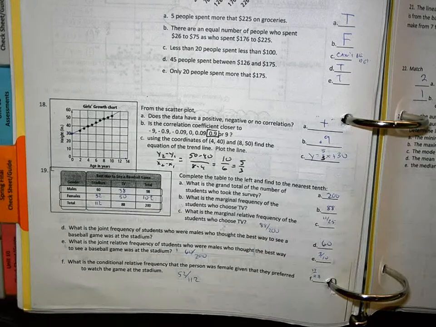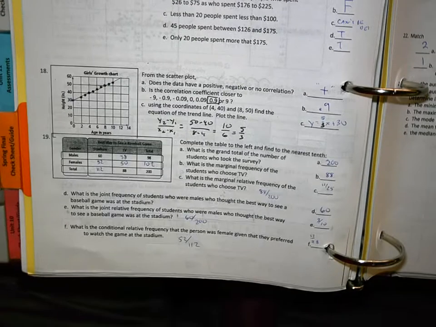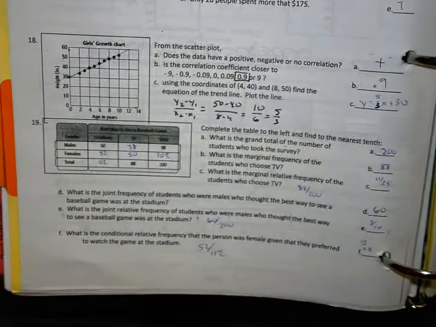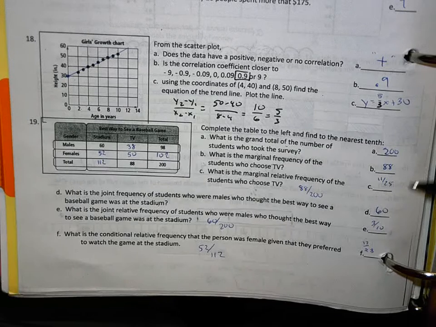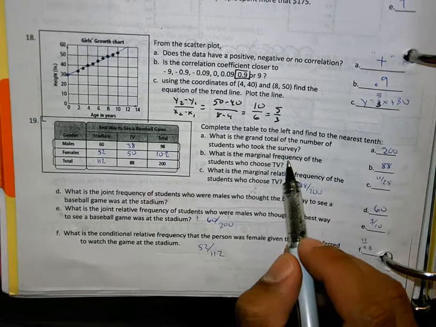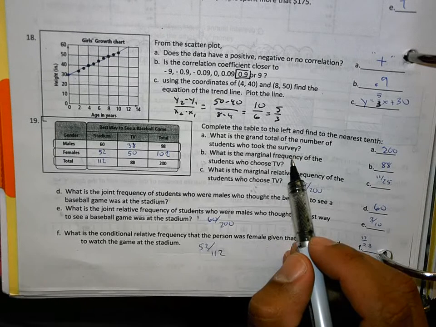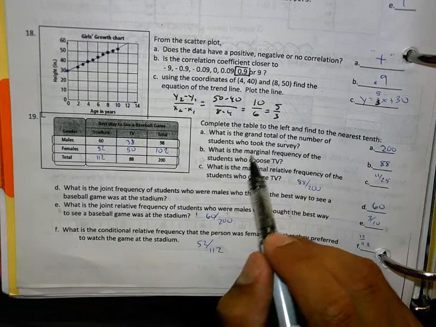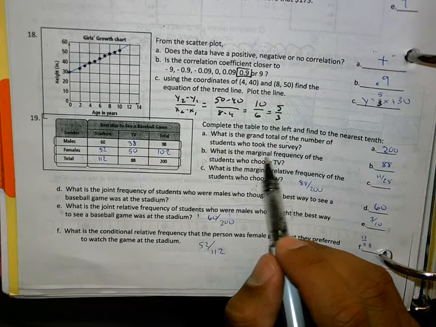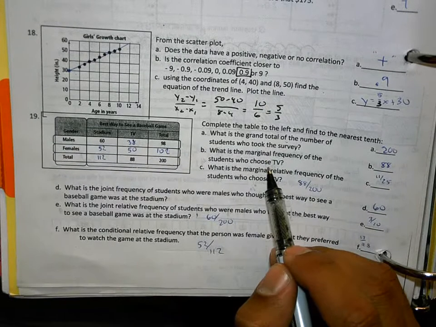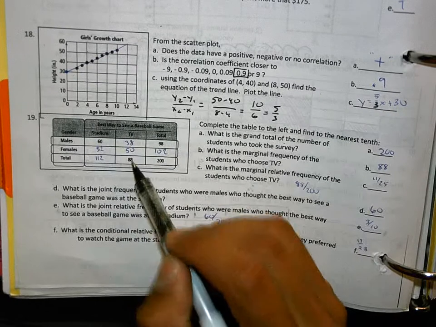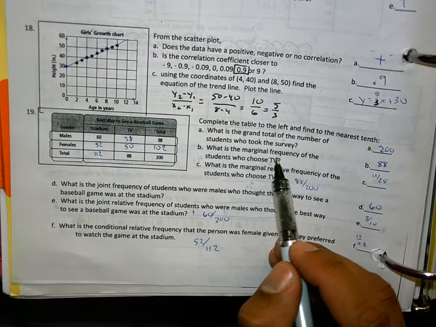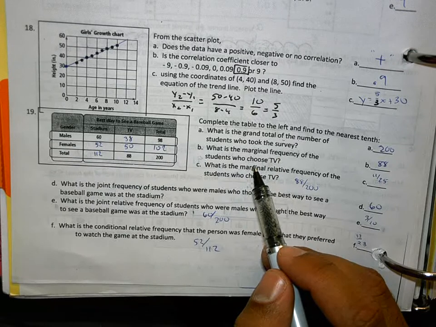Then number 19, we got to hit some of these words again, some of these things that we taught you that you need to know. Some of these numbers are fractions, some of them are not fractions. The word frequency. When you see the word frequency, it means how many. What is the marginal frequency? How many students in the margins chose TV? So we look and we see TV. How many total students chose TV? I see 88. Marginal frequency means how many in the margins.